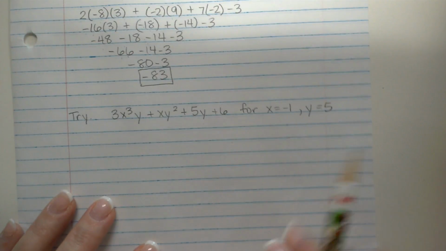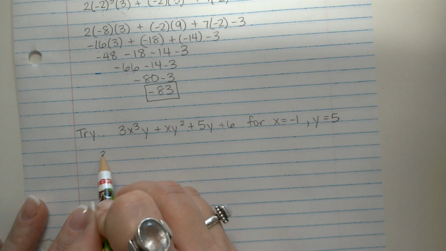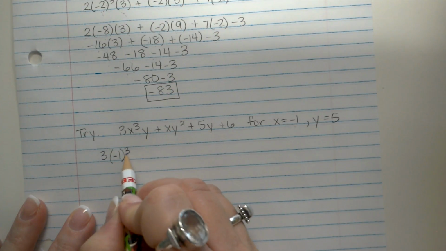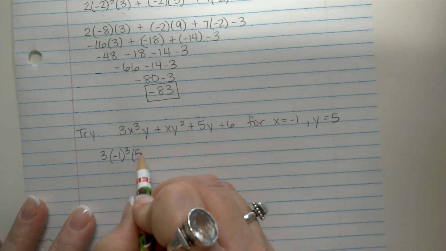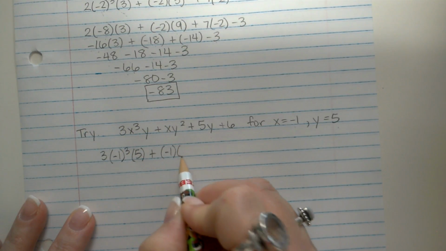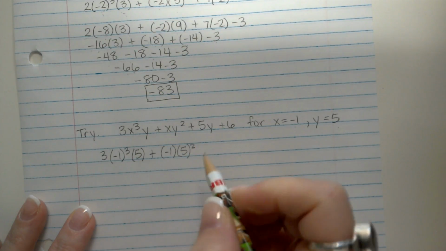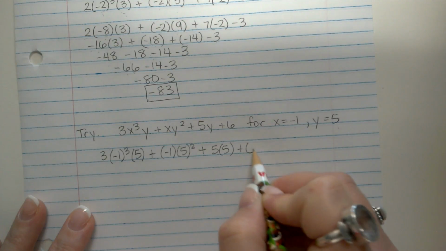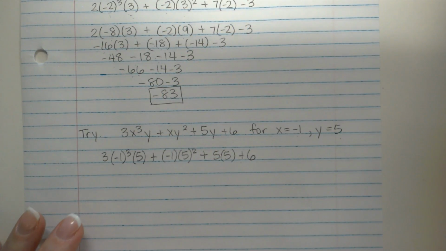All right, so let's try one. So 3 is going to stay 3. X is -1 and it's cubed. Y is 5, so I'm going to put that in. Everywhere there's an x, I'm going to put a -1. Everywhere there's a y, I'm going to put a 5. All right, so we just make sure we substitute it in.